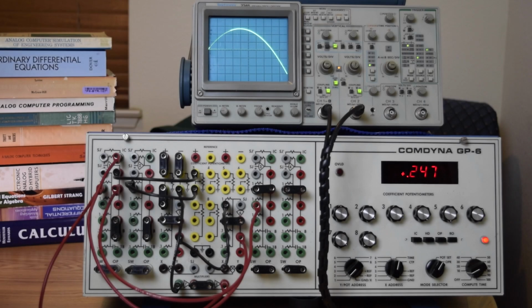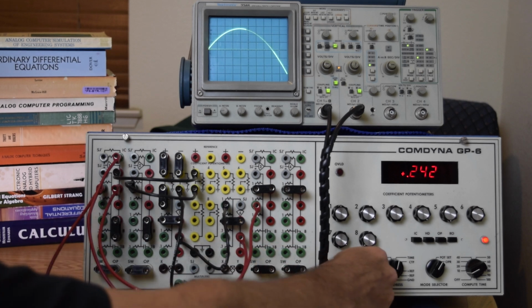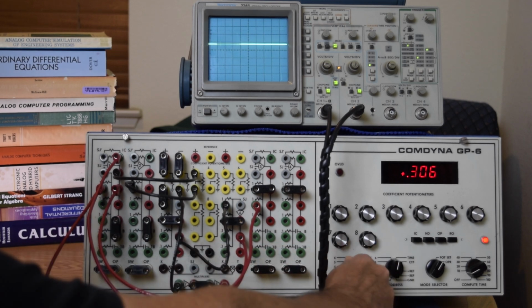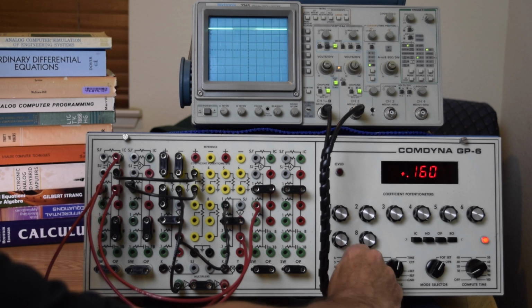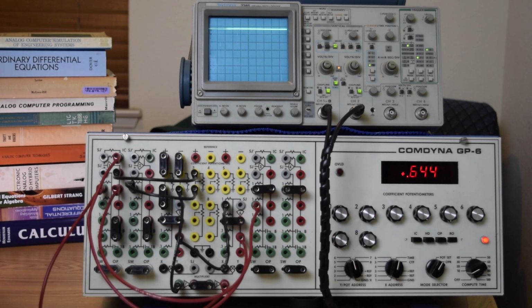Now with the problem solved, we can go back through and look at the various parameters of the problem. On amplifier 8's output, we have the negative 0.161 scaled representation of the acceleration due to gravity. Then on channel 6, we have the positive 0.644 scaled version of the initial velocity.